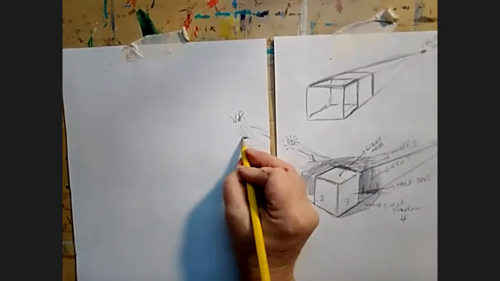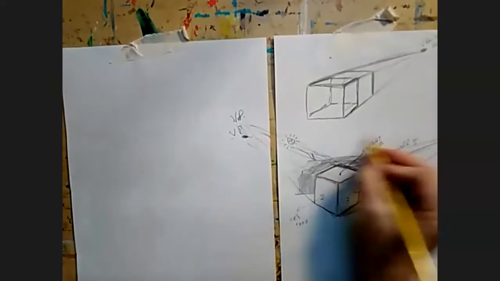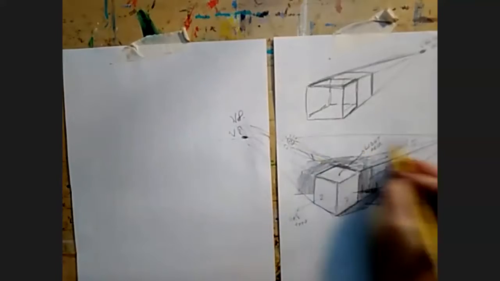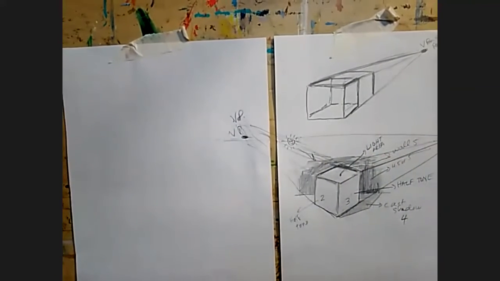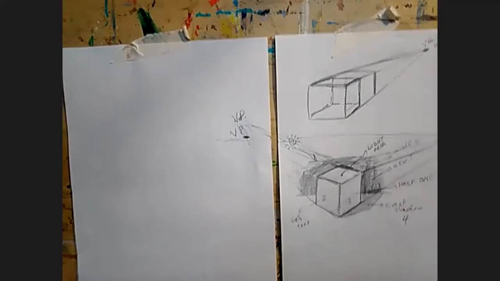Yes, it should be here, truthfully, if we're going to go. So go ahead and practice and get the shading in. I'd like to see a couple more pictures before we go on.